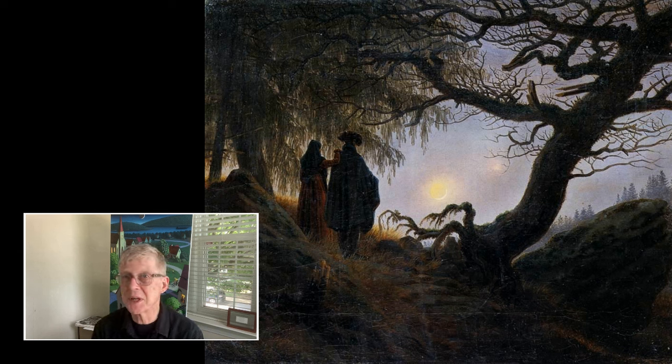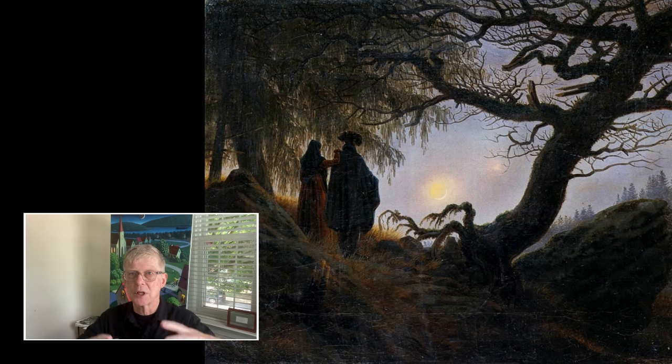And Caspar David Friedrich didn't paint many pictures. It took him a long time. And he didn't paint them in the typical way that a professional artist would, which is, we start off very generally and then gradually get more specific and more detailed as we progress. No, he painted from one corner to the next, completely finishing each part as he went along, based on his vision.